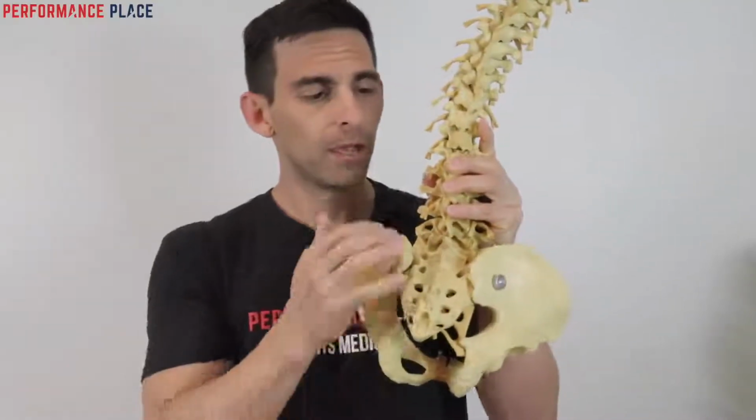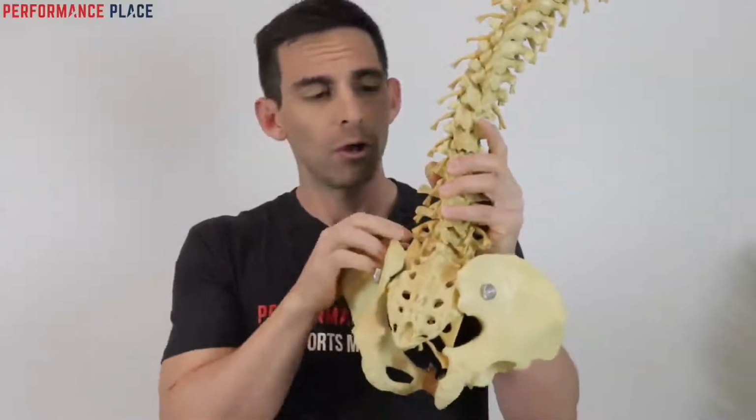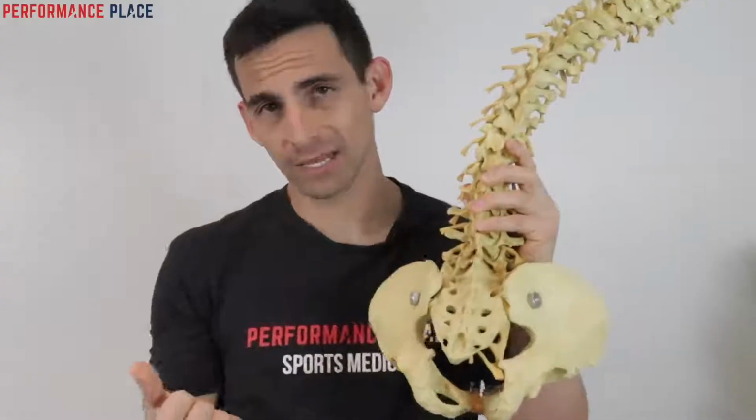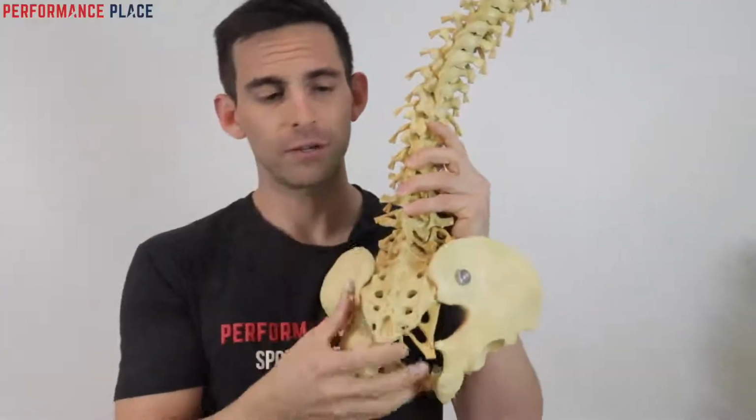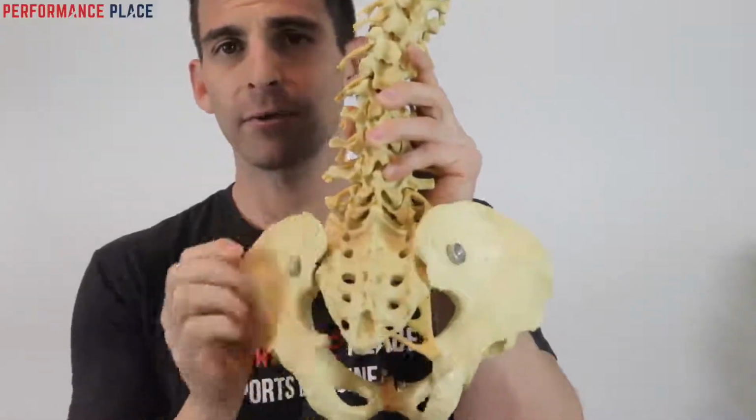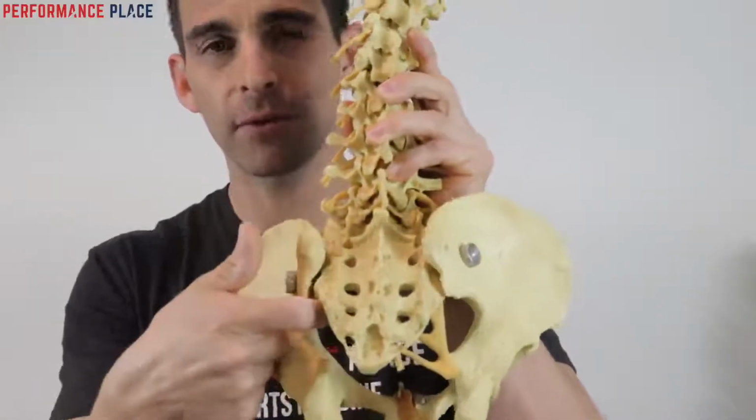Pain into this area is not necessarily sciatica, but it could be related to an SI joint dysfunction or even a nerve root irritation or even a disc problem, all right? Typically, the nerve root irritation will go down the leg as well, but it can refer just into this area too. So the SI joint itself is just this joint right here, which is kind of floppy, okay? It's this area right there.